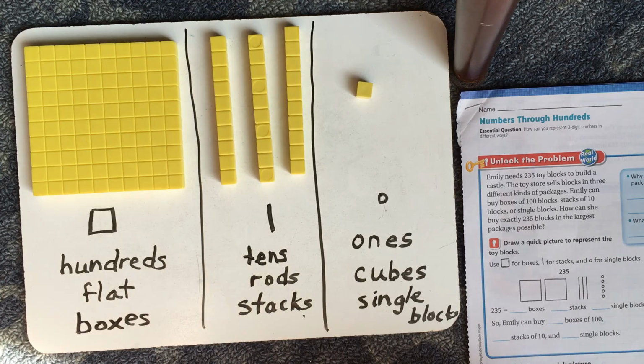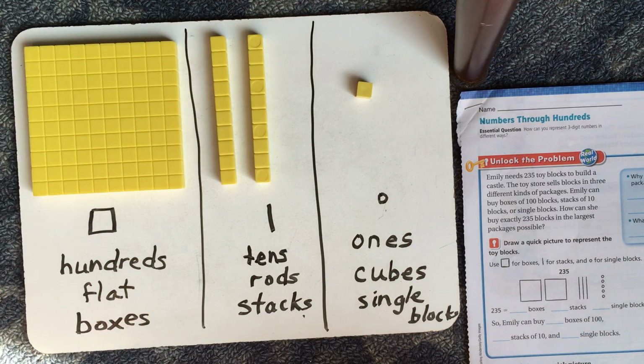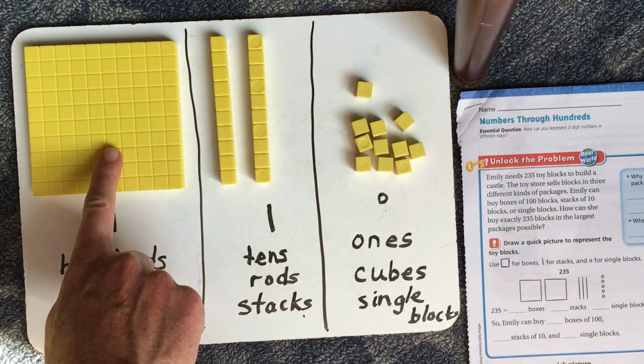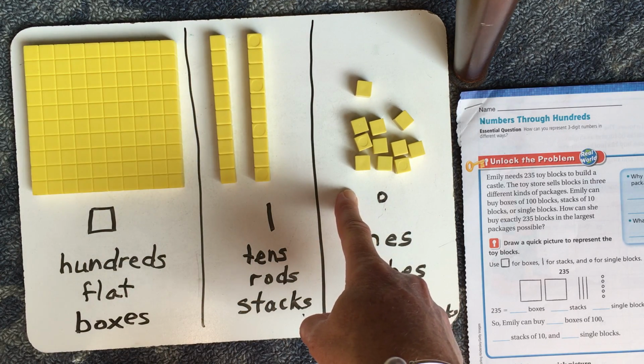Well, can I make this a different way? Sure, I could take a stack off, and then how many ones do I have to add? I have to add 10 ones. So I could make it this way. I could take a stack off, and I could have 100, 2 stacks, and 11 ones.